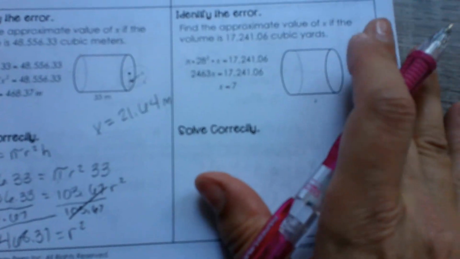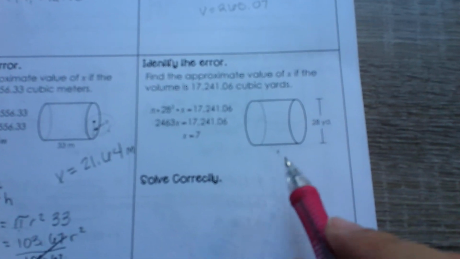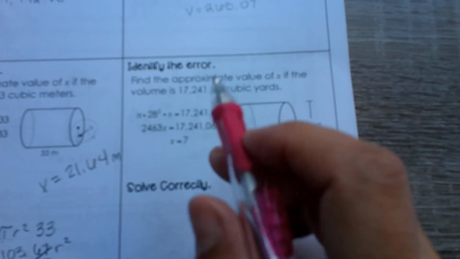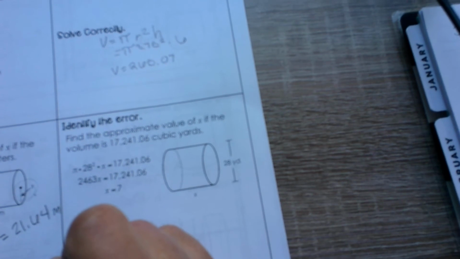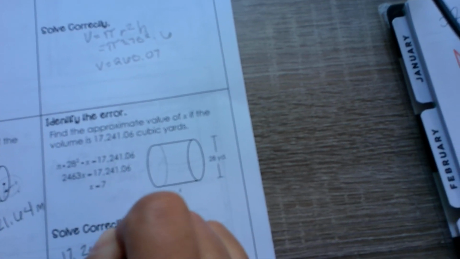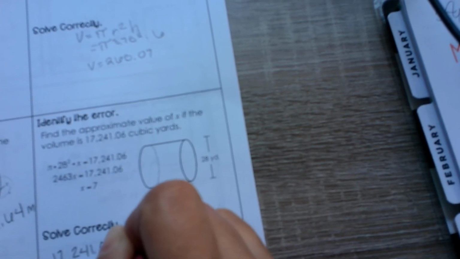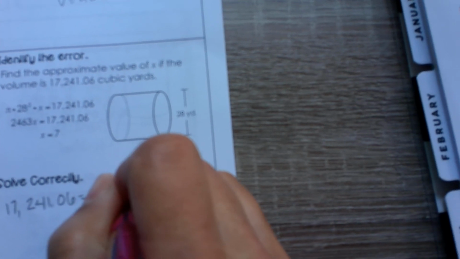All right. I'm going to Google this because this is crazy. All right, so find the value of x if the volume is 17,241.6 cubic yards. All right, so we start with the volume, and that's equal to pi times the radius squared. So the diameter is 28, which means we're going to have to take half of that. So 14 squared times the height.